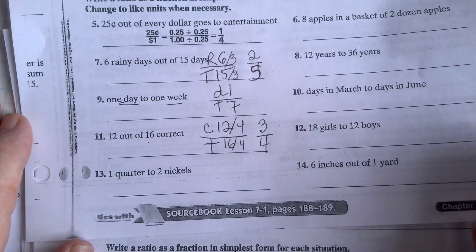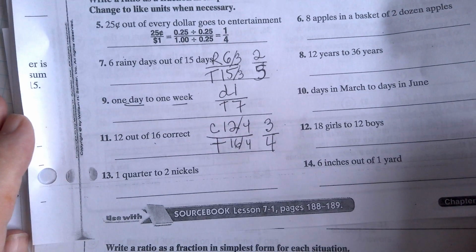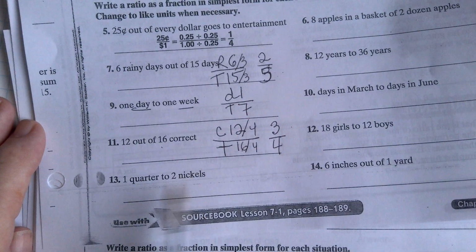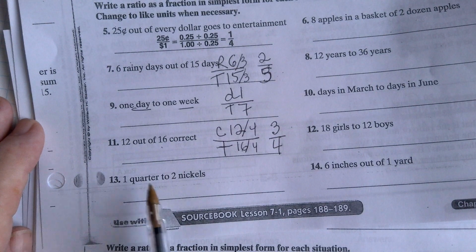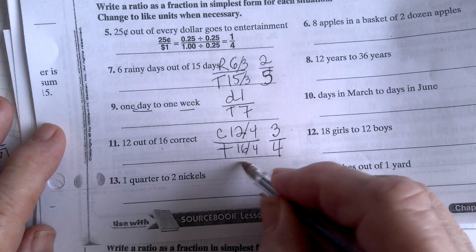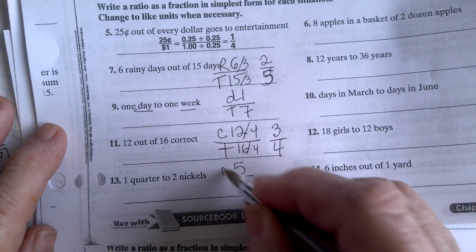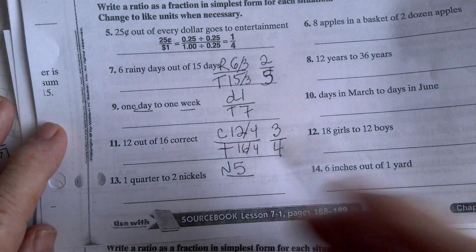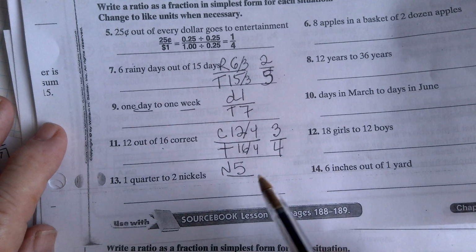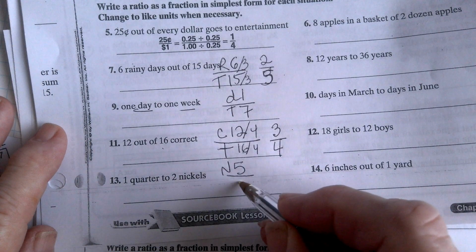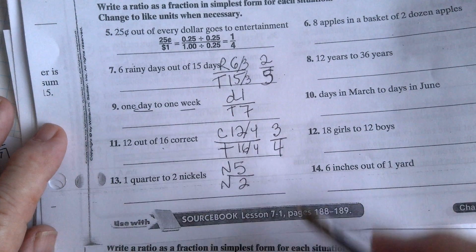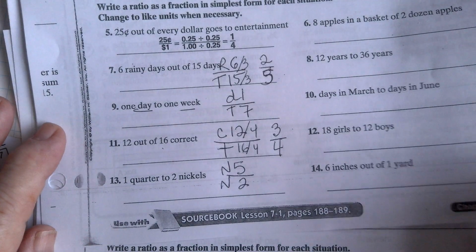1 quarter to 2 nickels. They're not in the same unit. How many nickels are in a quarter? 5. There's 5 nickels. So 5 nickels to 2 nickels, and you leave it just like that. You don't make it improper.